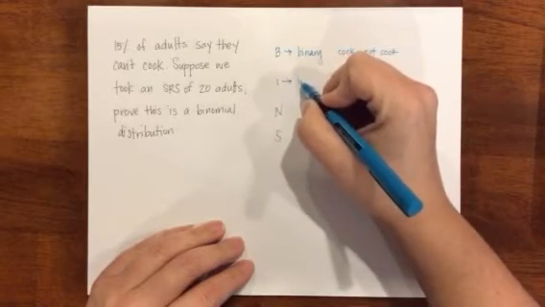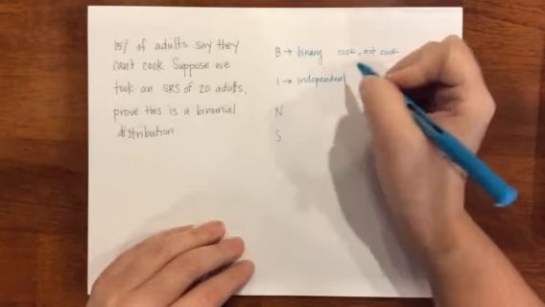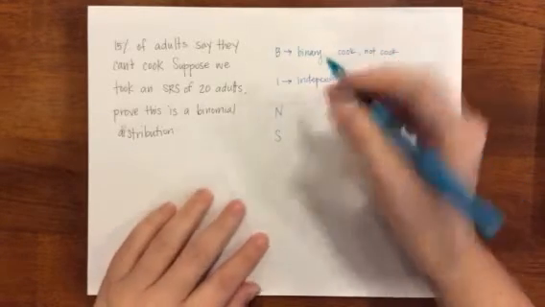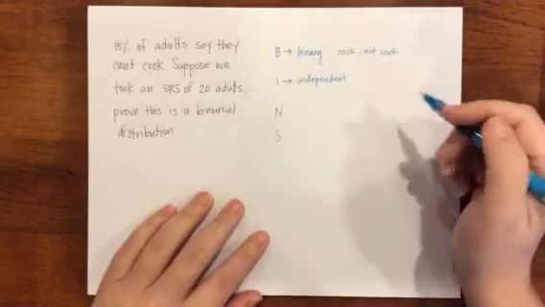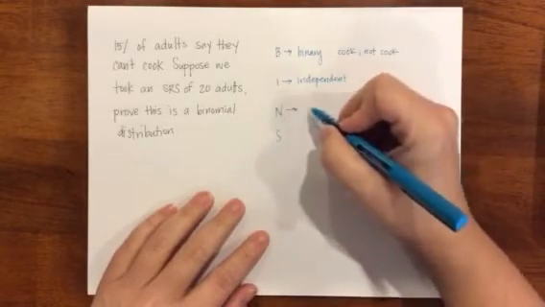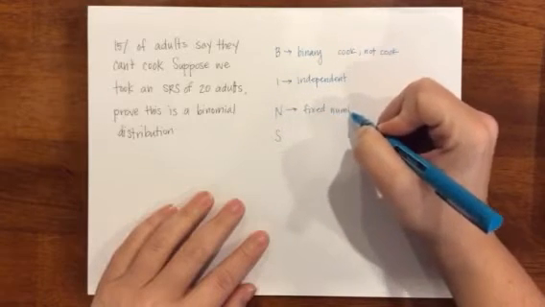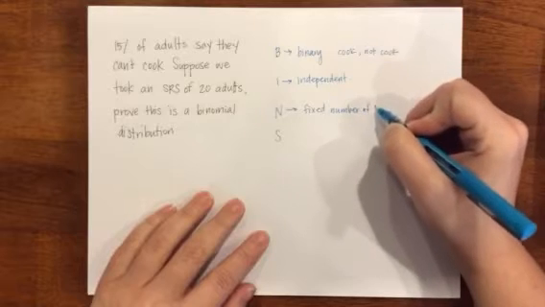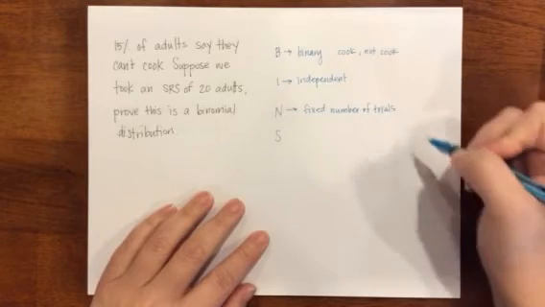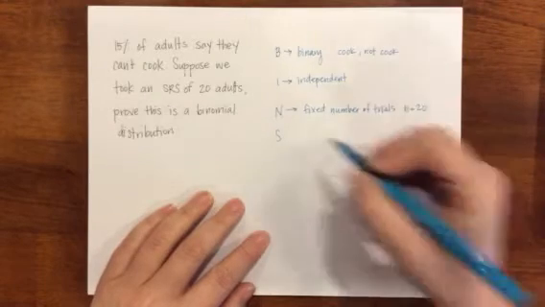I means independent. Independent means that because one person can cook, that's not going to change the ability of the next person to cook. So in this case, it's definitely independent. N means a fixed number of trials. In this case, that's 20 adults.